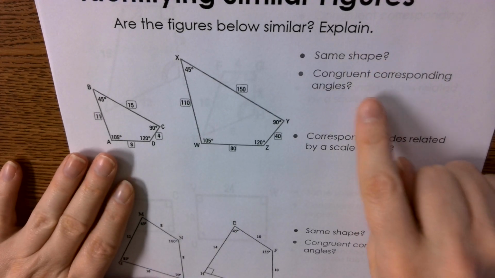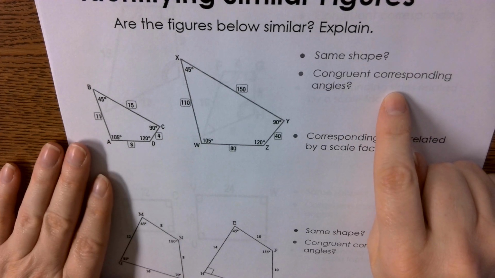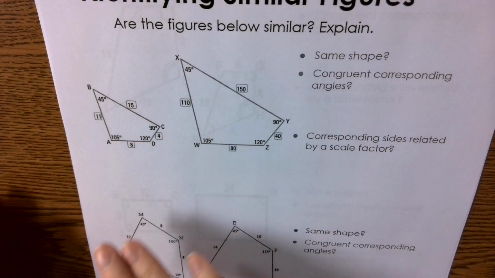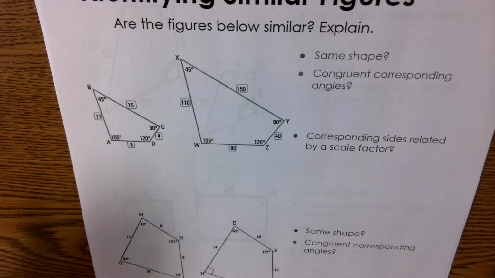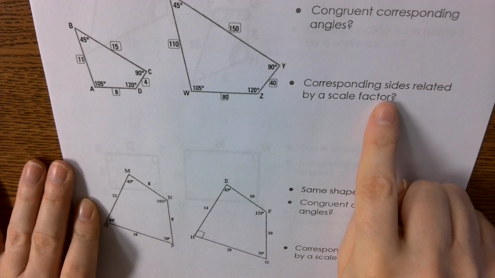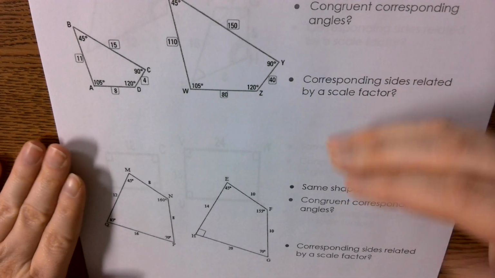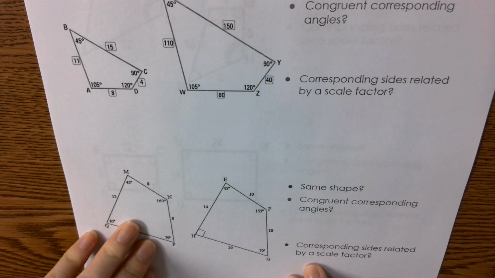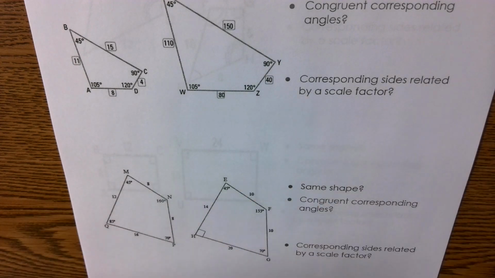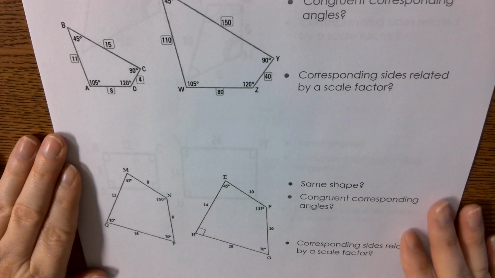If they are the same shape, what are the congruent corresponding angles going to be? So saying like angle B matches with angle X, and so on and so forth. And then what are the corresponding sides related to by the scale factor? So then you would indicate what the scale factor is going to be by showing exactly what we just did, which is to divide each of the sides by corresponding sides, okay, and show a consistent scale factor.